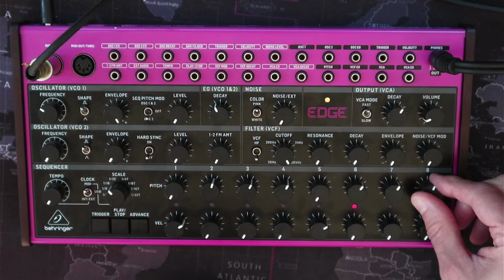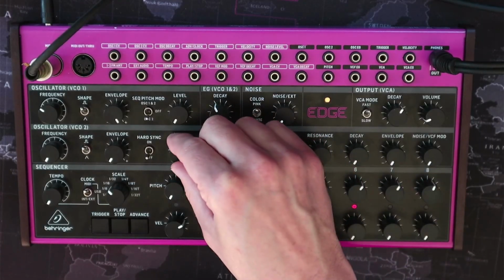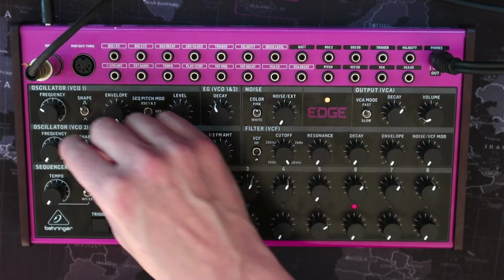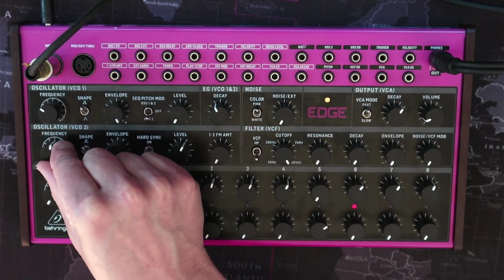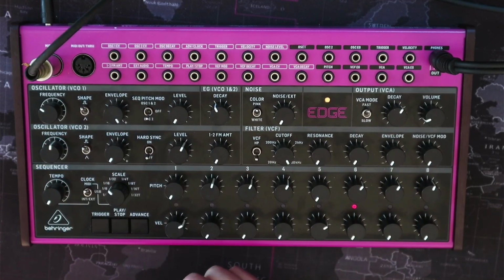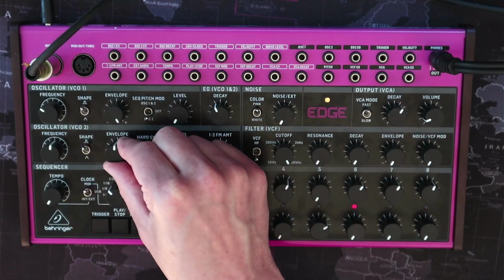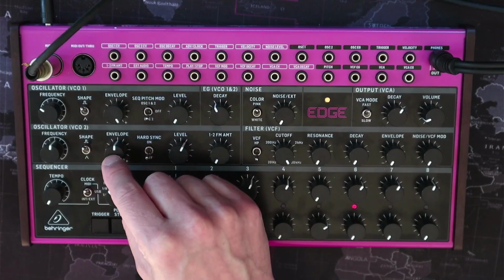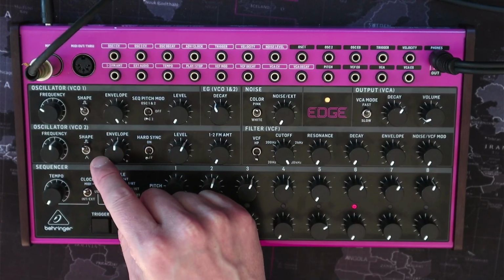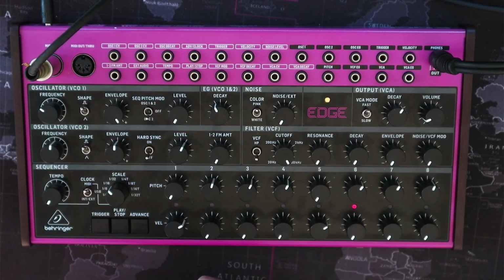And I will adjust the volume of oscillator 2 before I forget. We'll put the pitch towards the middle. What else do we need to do? We'll set the envelope control so that it's not adjusting the pitch of the oscillator. Anything else I've forgotten? No, don't think so. Let's give that a try. What do we get now?